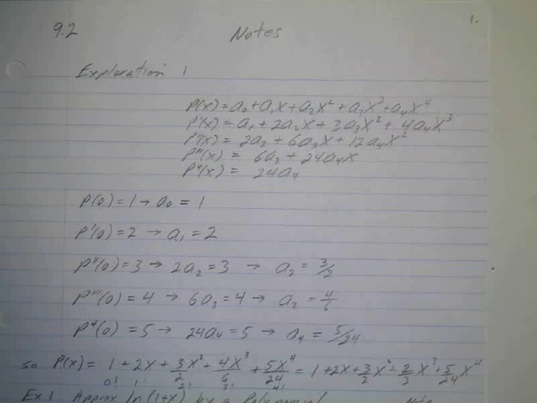Okay, these are some notes that we need to take from section 9.2, and this is exploration 1. So look in your book, if you're reading your book. On page 484, you need to go through this to make sure you understand what's going on with these special kind of series.